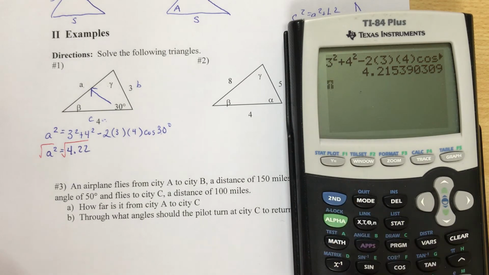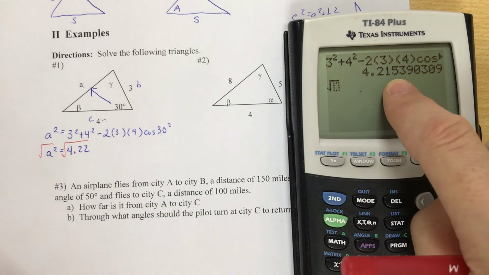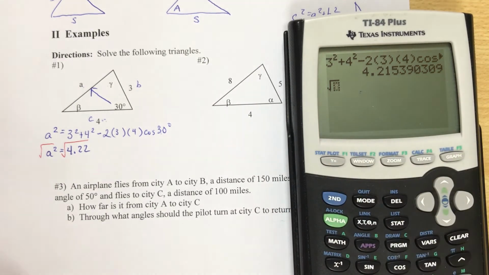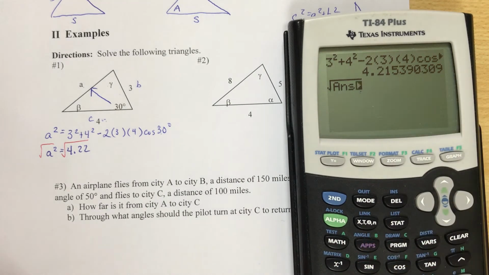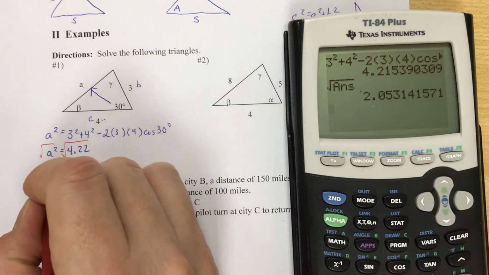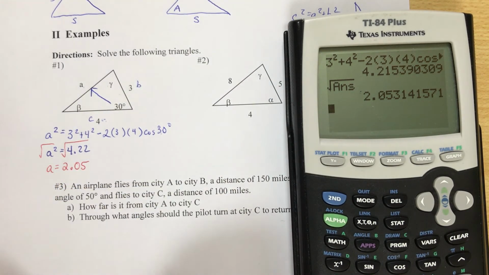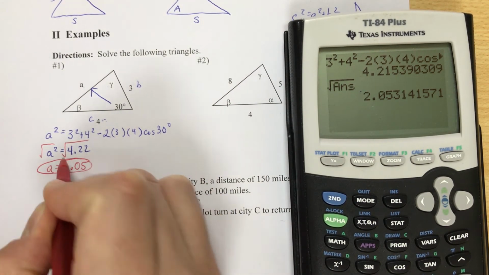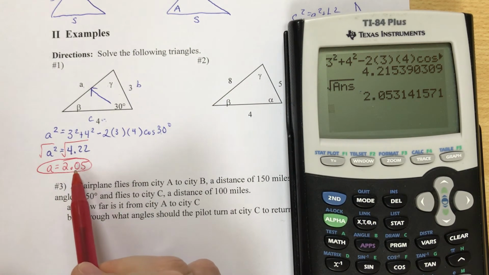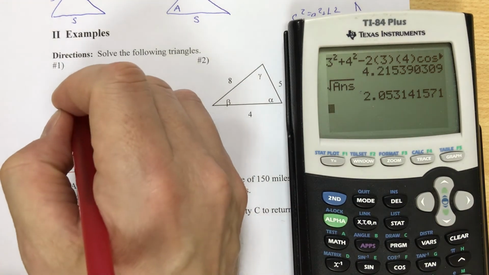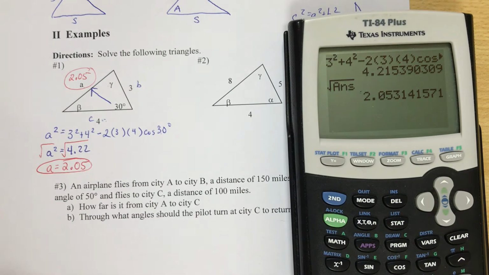And if we take the square root, now I'm actually going to take the whole answer before I round it. So I'm going to tell my calculator, type the whole thing in, 4.215390309, and give me that answer. So A is equal to 2.05. If you rounded it to 2.1, that would be okay. All right, I'll go to 2.05 here. So we just found the length of A.